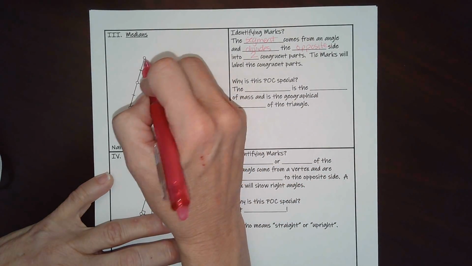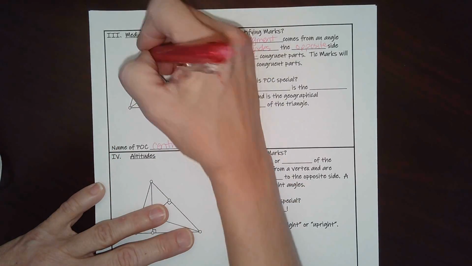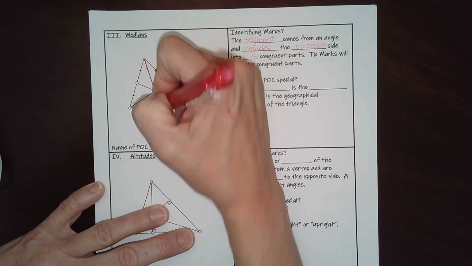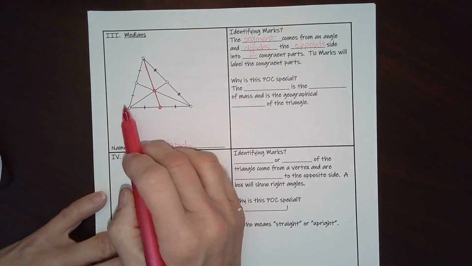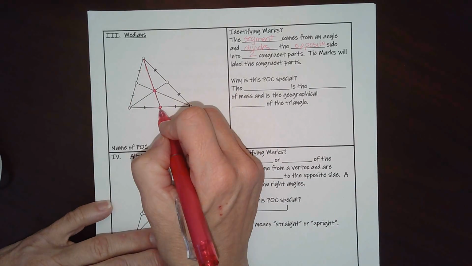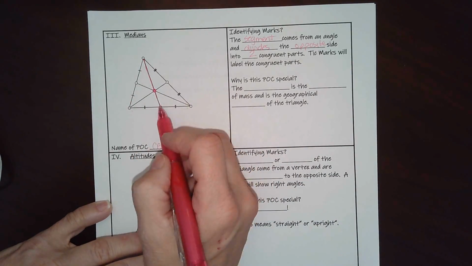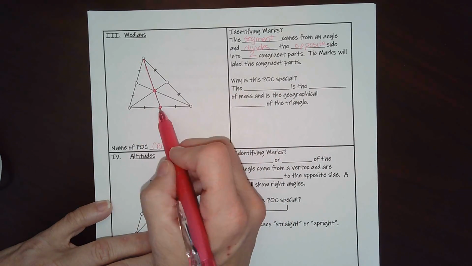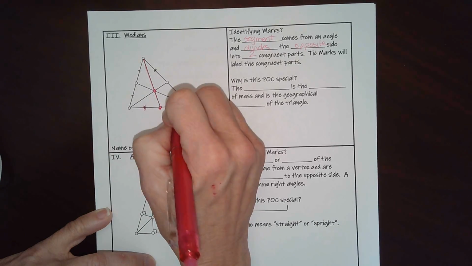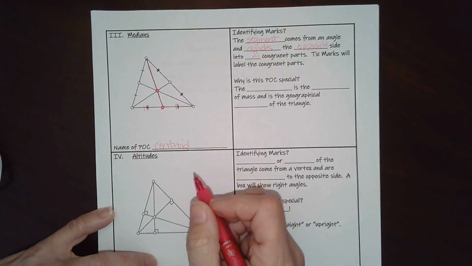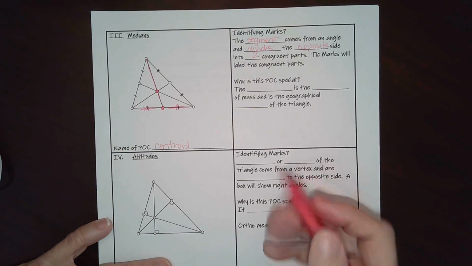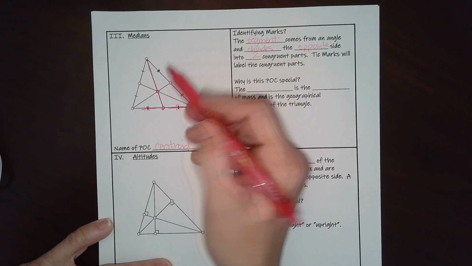So looking at this segment coming from this angle, notice it goes through the center, and when it meets its opposite side, this is considered a median and divides this side into two congruent parts. So this length is going to be the same as this length. And that is true with the others as well.